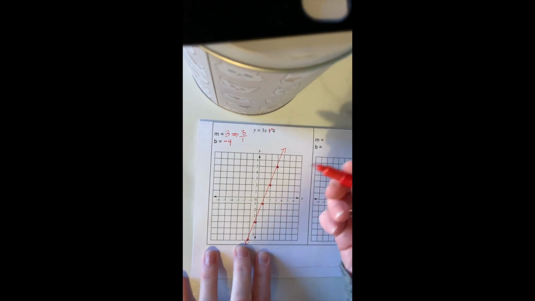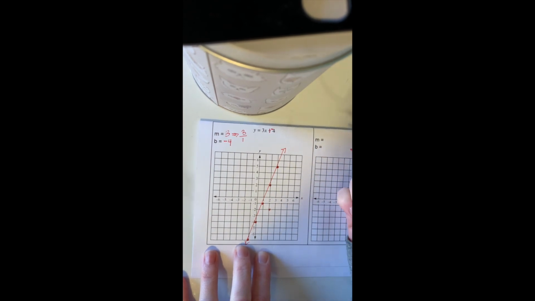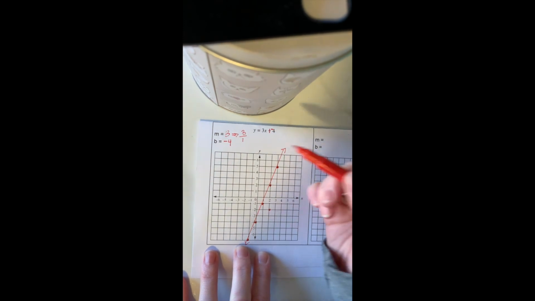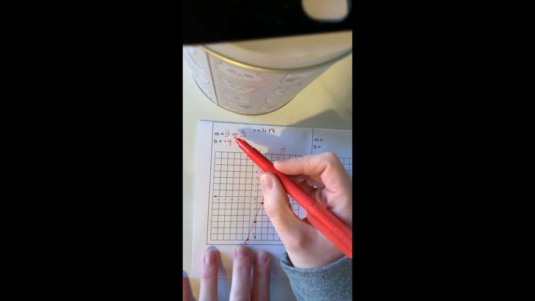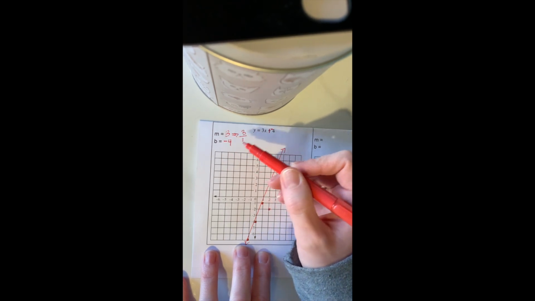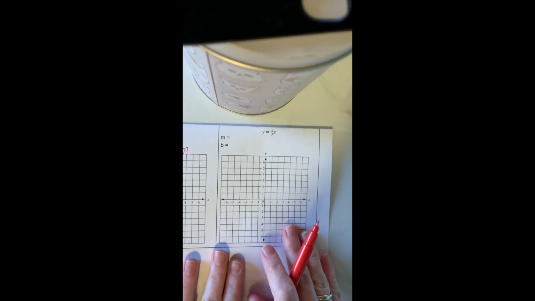So something you should notice is that if you go to connect your dots and you realize you can't, because let's say one of your points was over here, that means something went wrong with your points. You should start over. And by starting over, I mean go back to your y-intercept and then do each point again and see if you maybe made a mistake by going left instead of right, or maybe you went up instead of down.